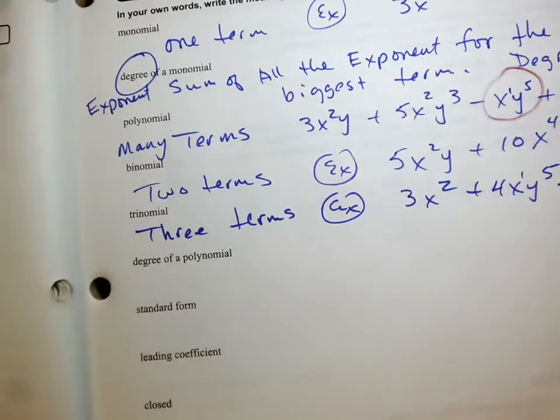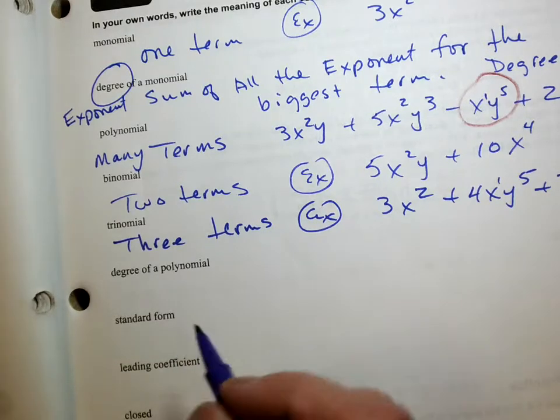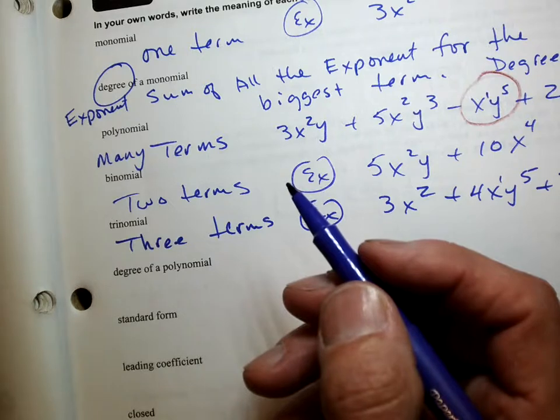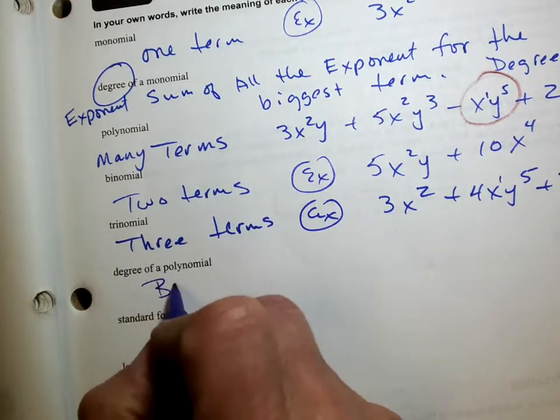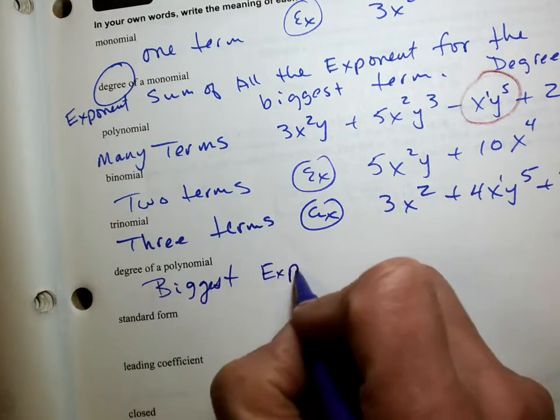Degree of the polynomial. It'll tell you the behavior of the graph eventually, and we will get to that. So what's the degree? It's just the biggest exponent, right? Biggest exponent.